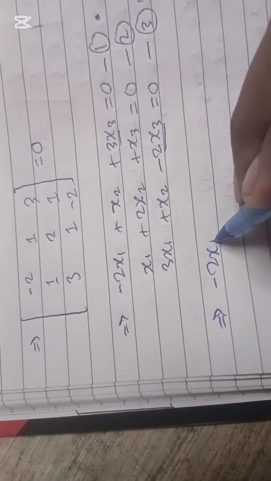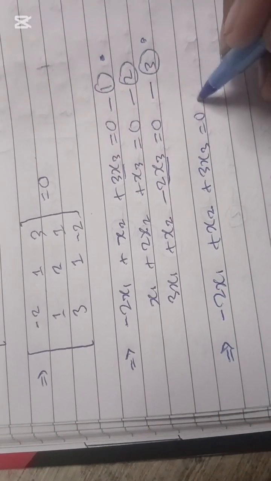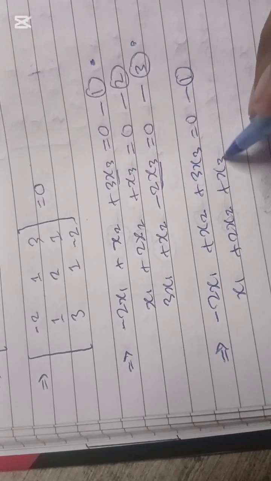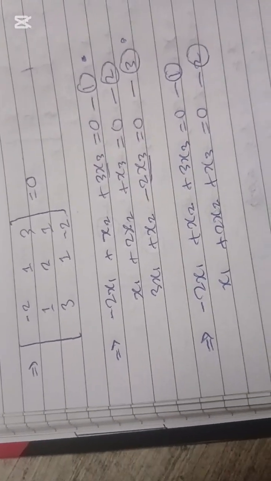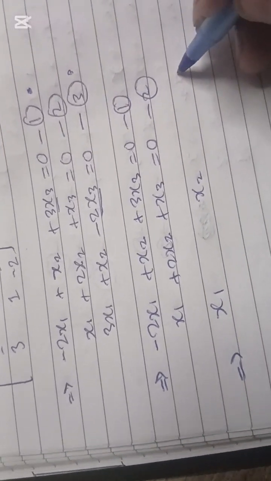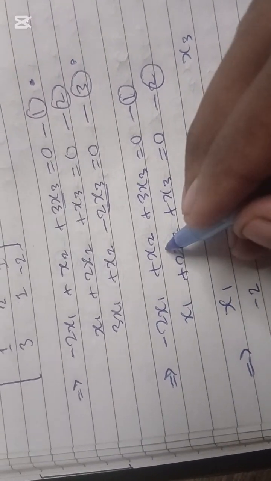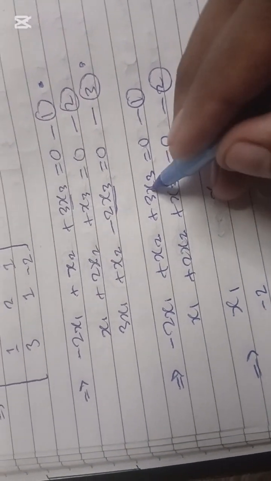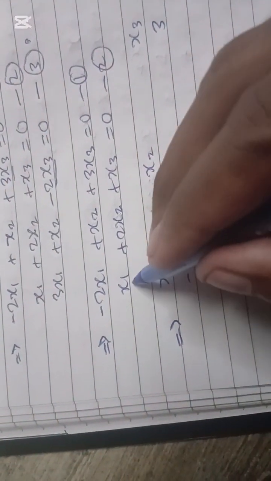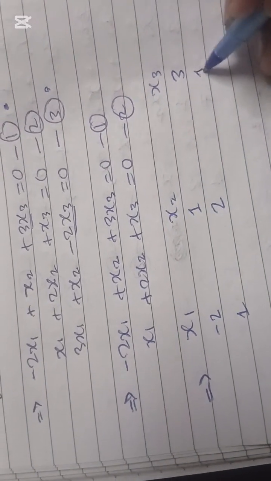Let us write this again. Minus 2x1 plus x2 plus 3x3 is equal to 0, equation 1. x1 plus 2x2 plus x3, that is equation 2. So our coefficient of x1 is minus 2, 1, 3. That's the first row. Our second row is 1, 2, 1.